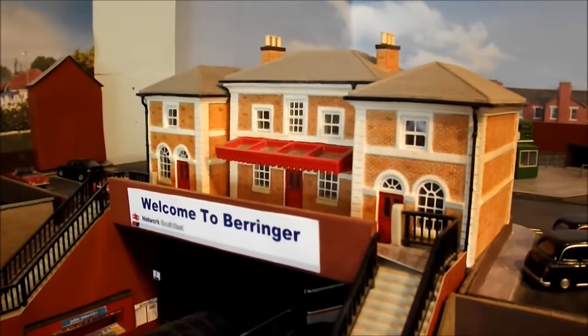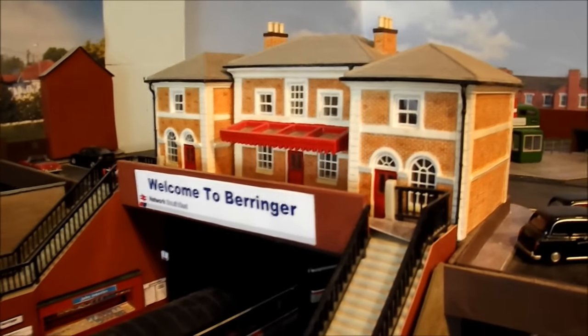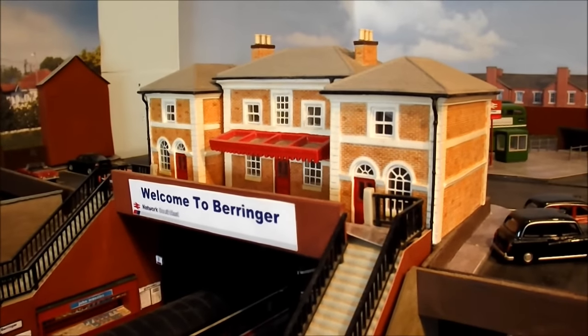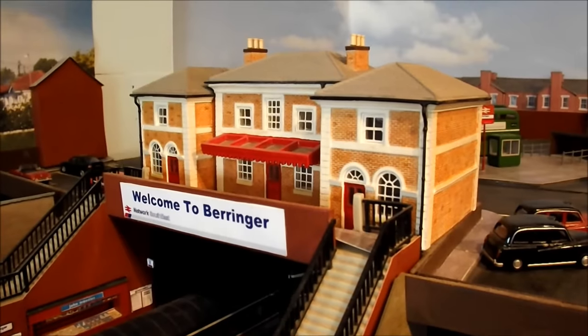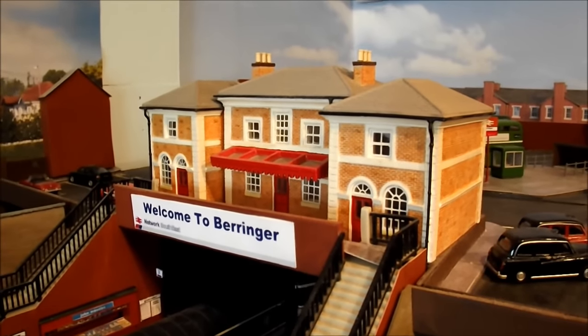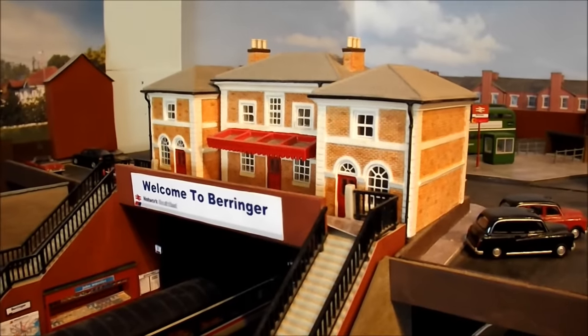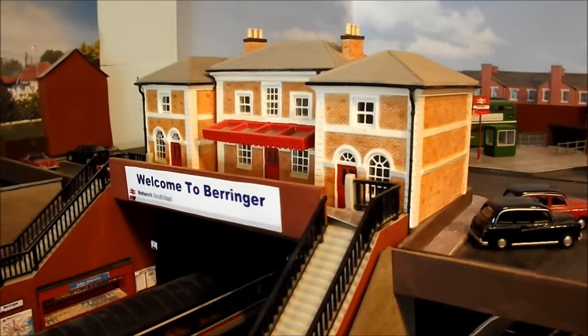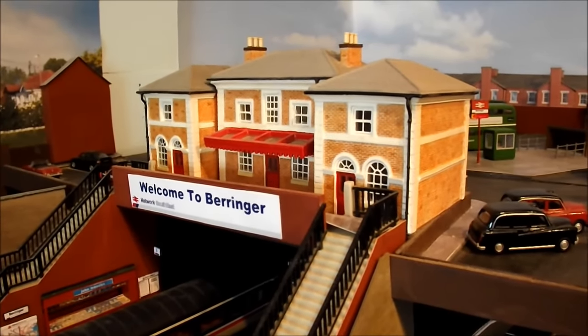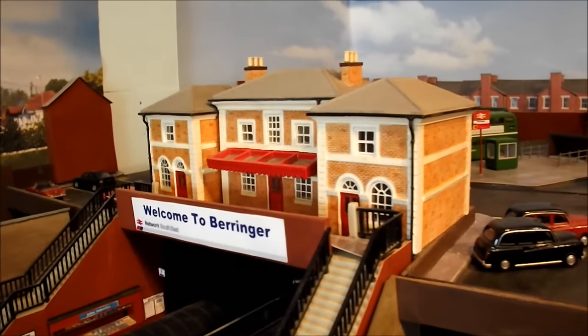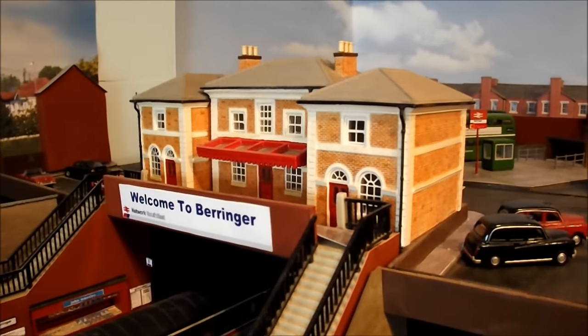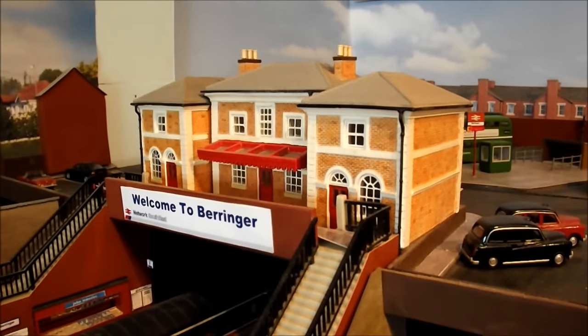And today is going to be something a little bit different. Today we're going to have a layout tour of Berringer and Districts, because since I last did one, which was very long ago, a lot has changed. Also, I've picked up a number of new subscribers. So I just thought, well, now's probably a good time to give you a layout tour.